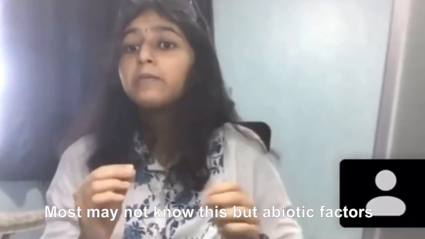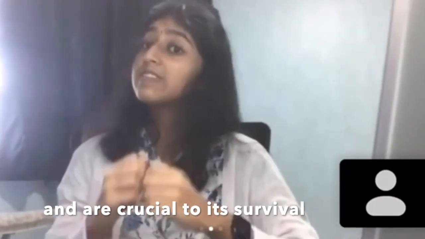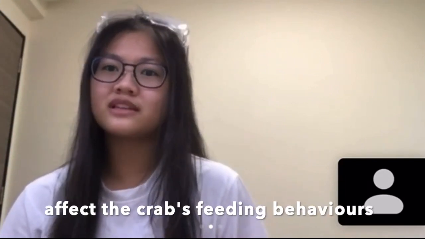Most may not know this, but abiotic factors affect a crab's well-being and are crucial to its survival. Particularly, these abiotic factors affect the crab's feeding behaviors.